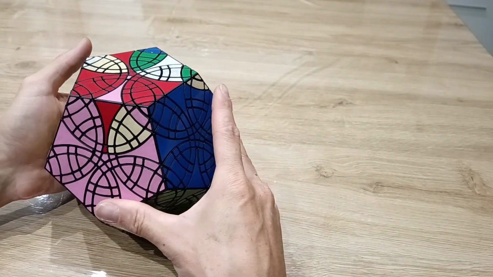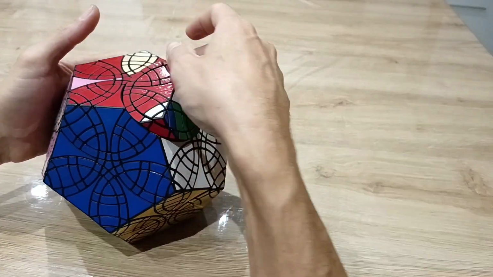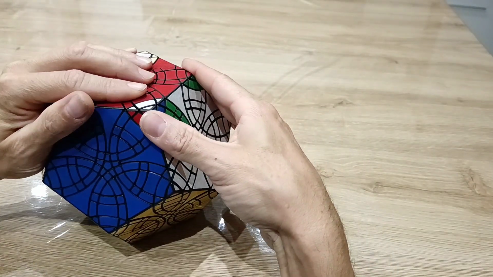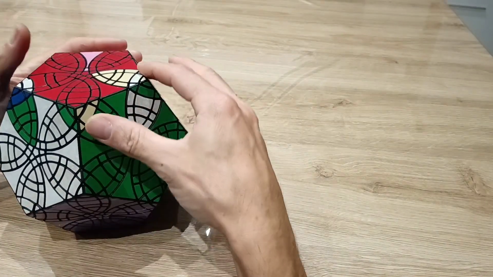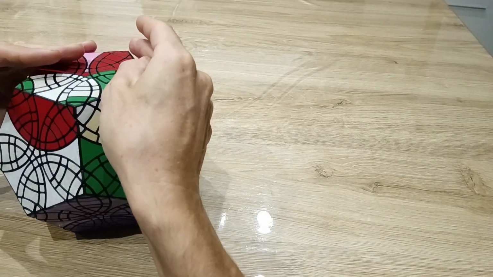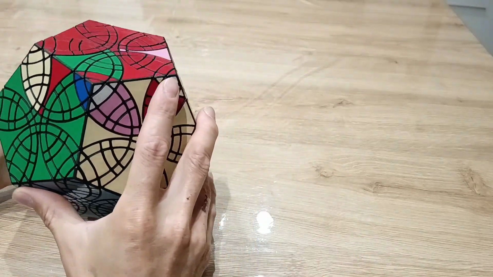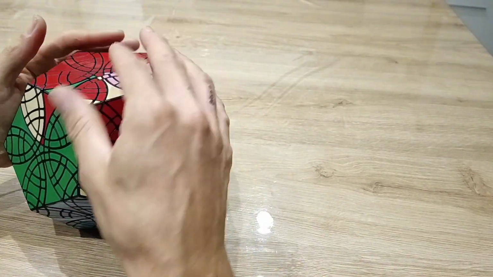Okay. So now all the pieces are in orbit. So what I have to do is only to place as much pieces as possible. The blue, white, now the green.